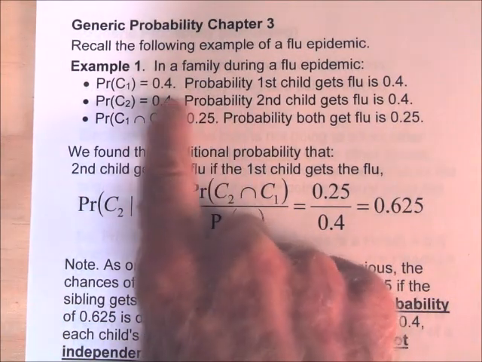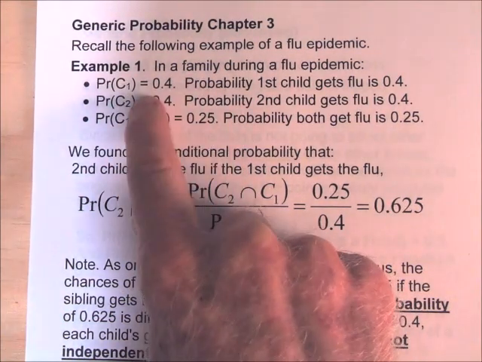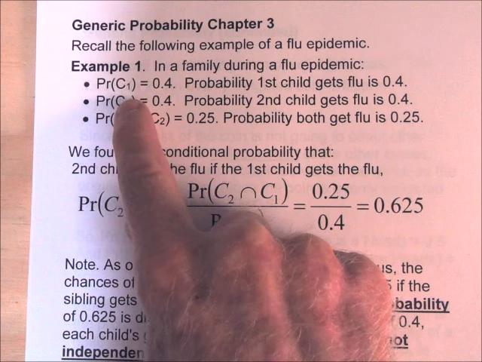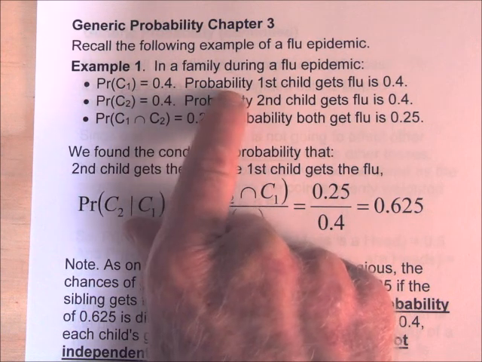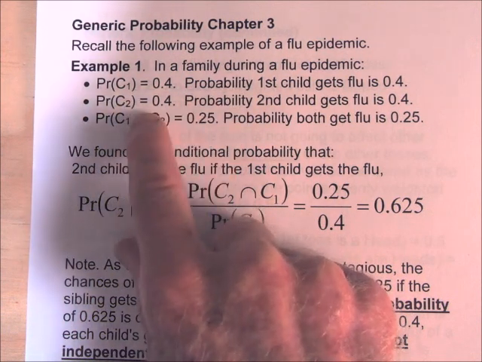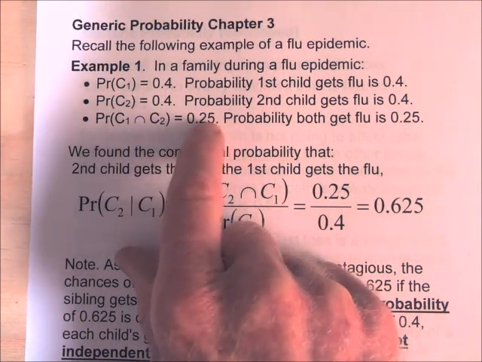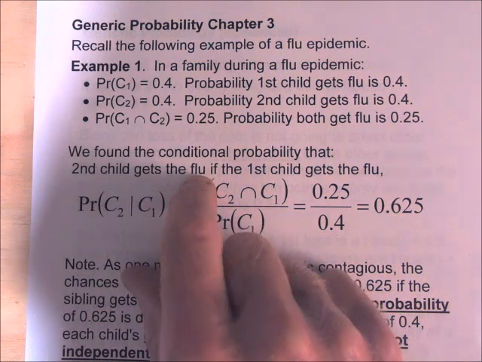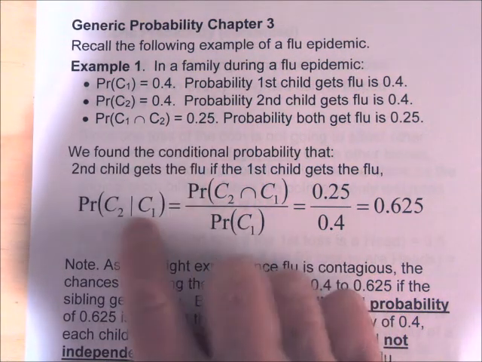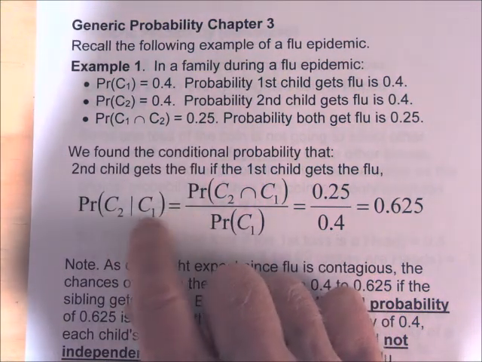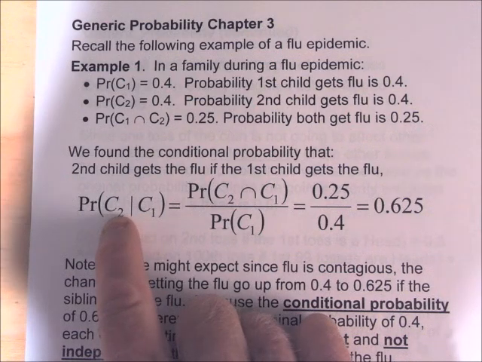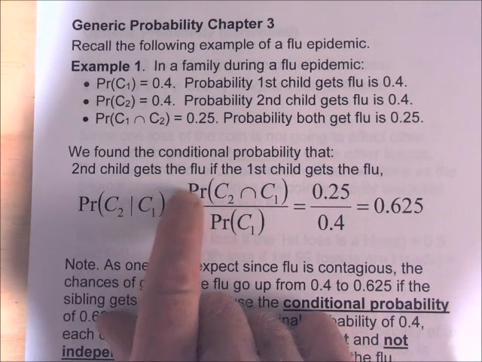One example was, during a flu epidemic in a two-child family, the probability of the first child getting the flu is 0.4, the probability of the second child getting the flu is 0.4, and the probability they both get it is 0.25. Then we use this information to compute the conditional probability, the probability of the second child getting the flu if the first child gets the flu.